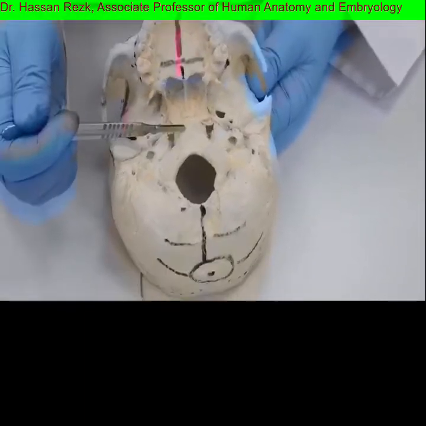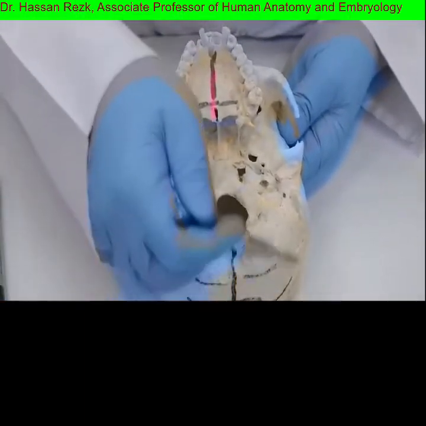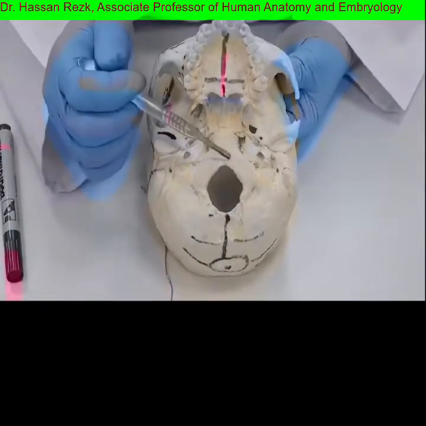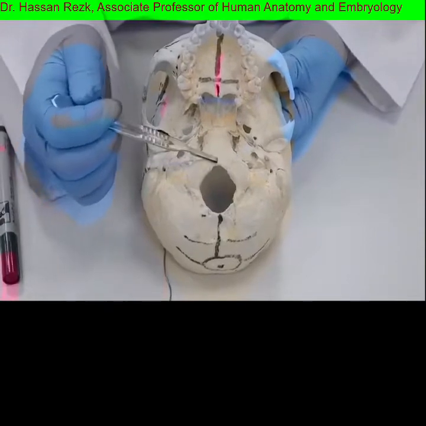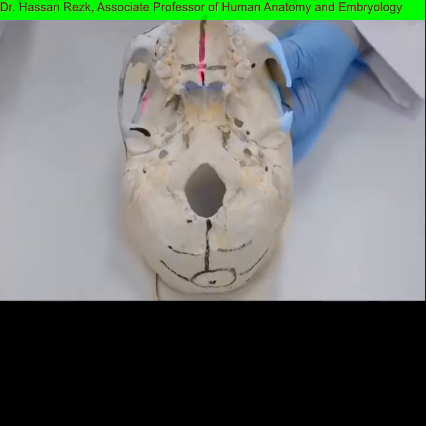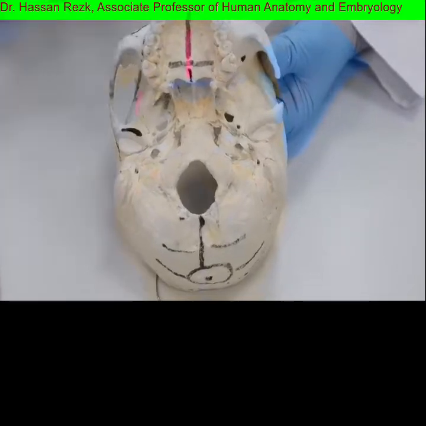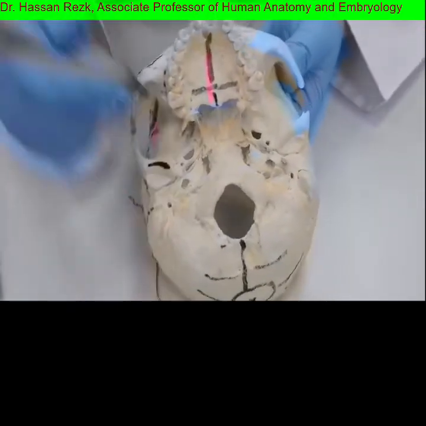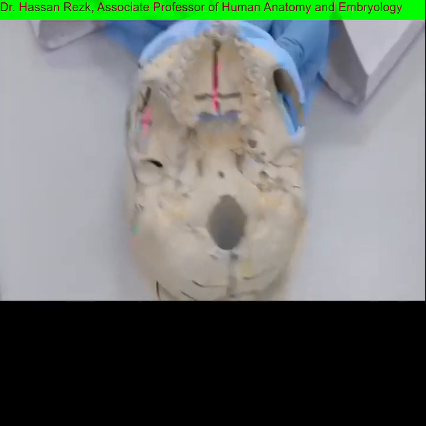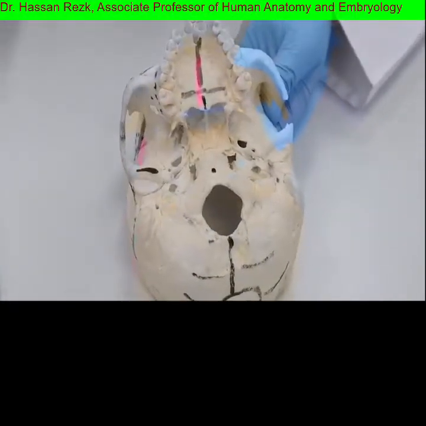Proceeding posteriorly, starting from here, all this bone is the occipital bone. This small part of the occipital bone is known as the basilar part of the occipital bone. And in its middle, we have a small tubercle, which is known as the pharyngeal tubercle.